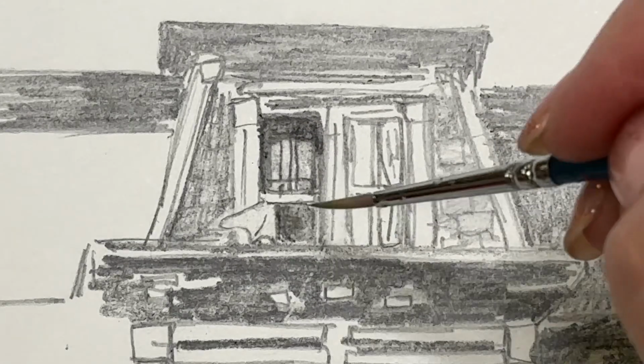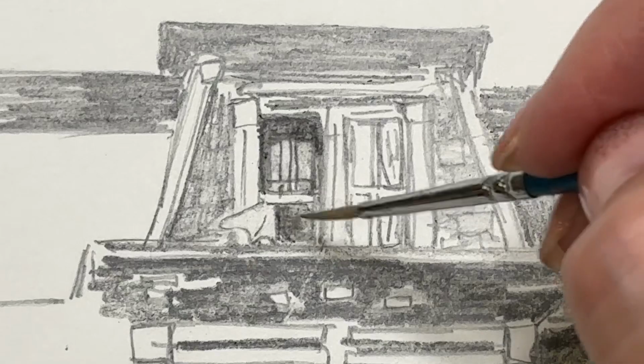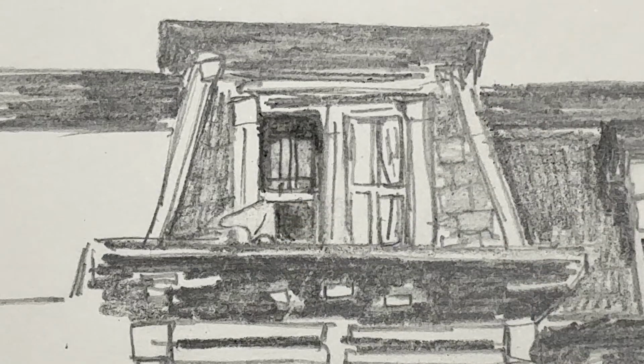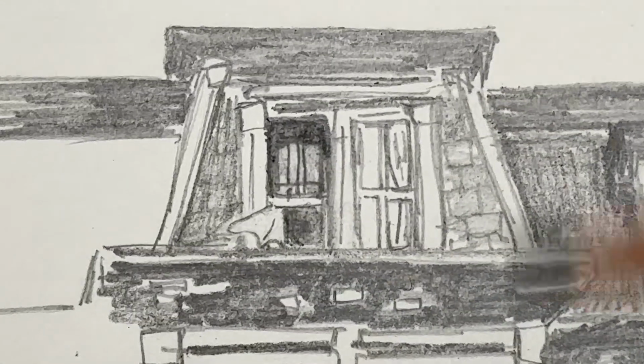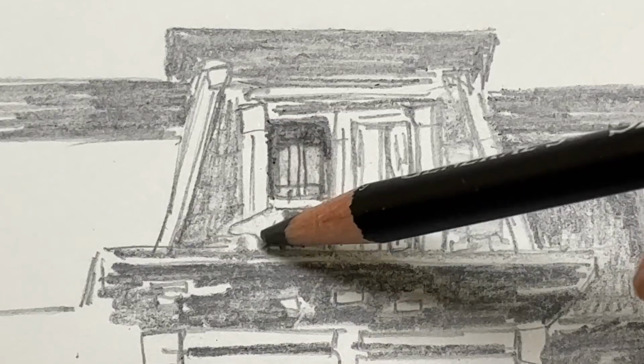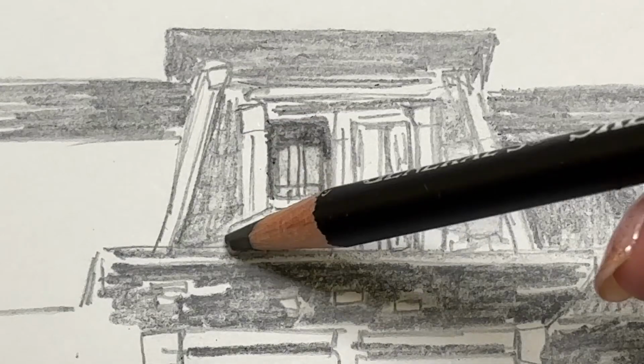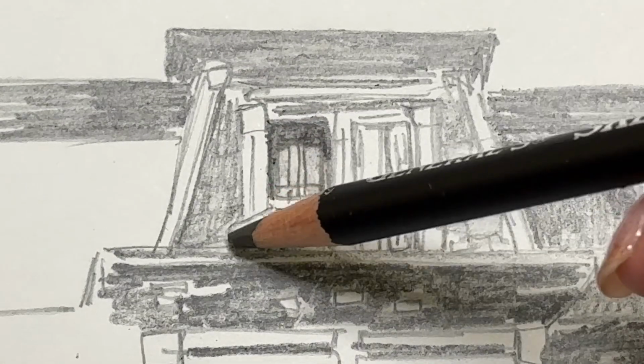Now I get the feeling that it's a dark room, the curtain's kind of fluttering out. Now I can add a little detail to that curtain too. I'm just going to do this real quick so I can have a little Sketch and Wash there, and then I'm going to shade this roof.